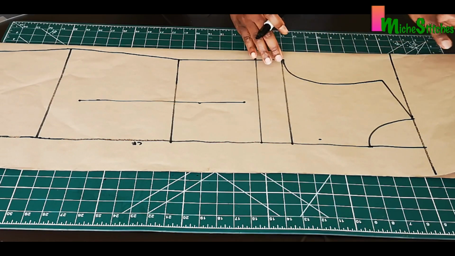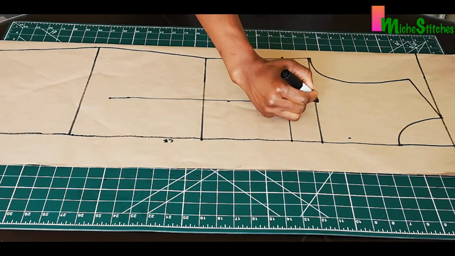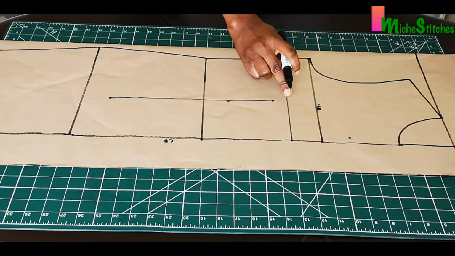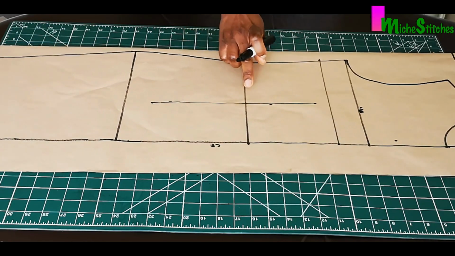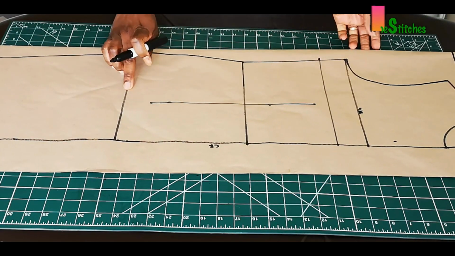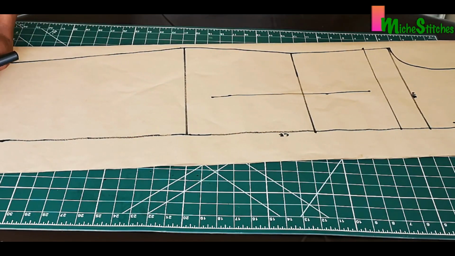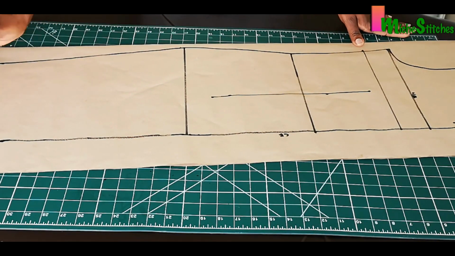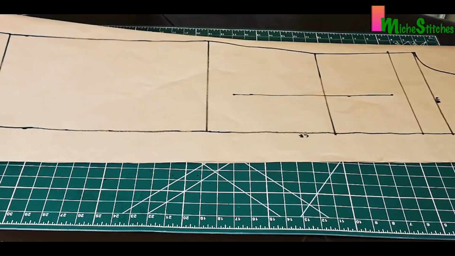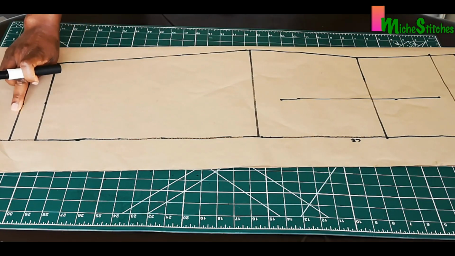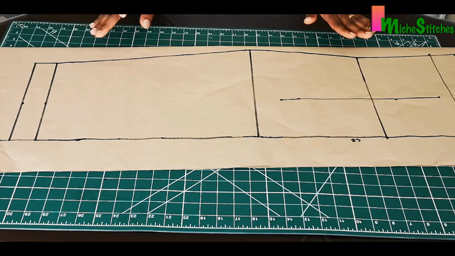Here is my armhole, and this is the upper chest measurement. That's the bust line. This is my waistline, and that's the hip line. Okay, and I marked the full length of the dress, and I added 1.5 inch for my hemming allowance. So that's what I've marked at that point.